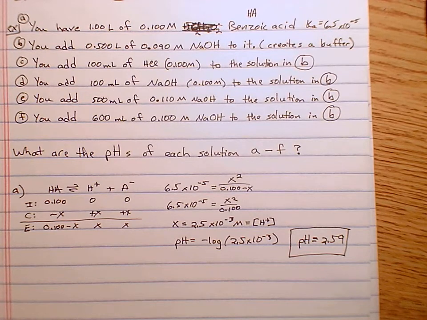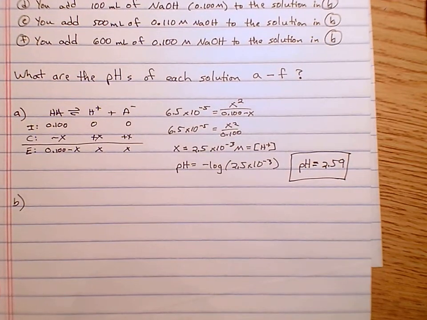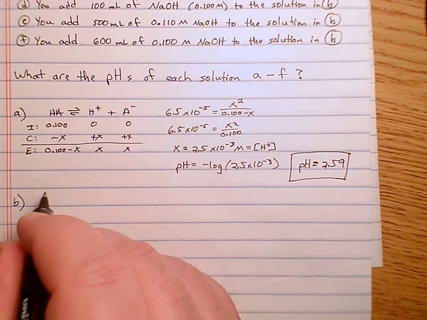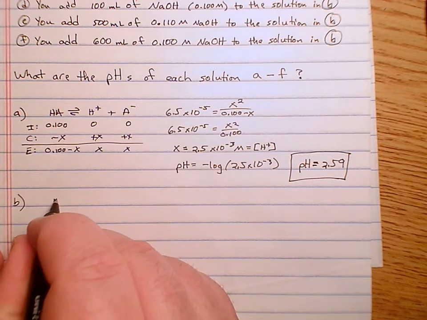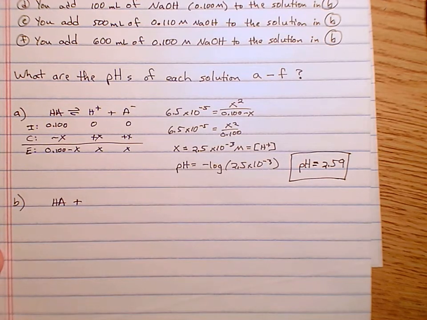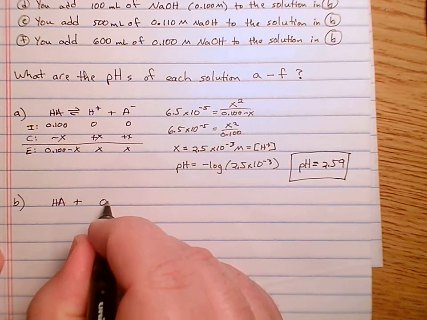B. Okay, now you're going to add 500 milliliters, 0.5 liters, of 0.09 molar sodium hydroxide to it to create a buffer. All right, so let's see. We had this acid, benzoic acid, a weak acid. We're going to add sodium hydroxide, a strong base, to it. So our question is, what reaction is going to happen? The reaction that's going to happen is our acid, HA, reacting with our strong base hydroxide.